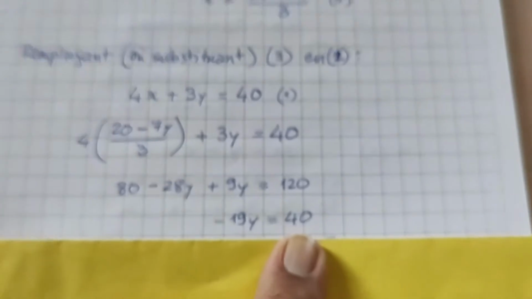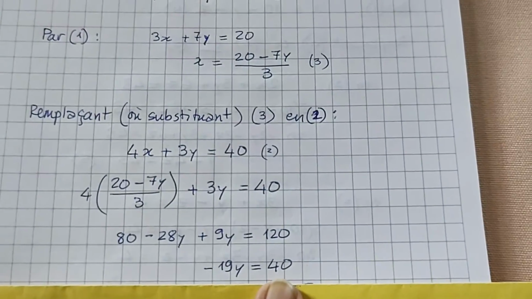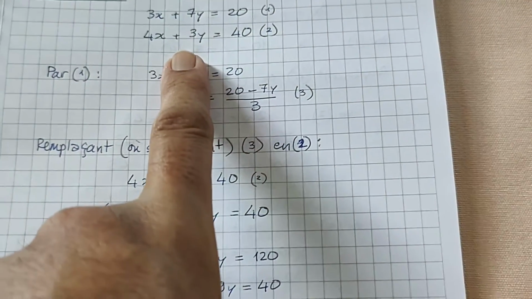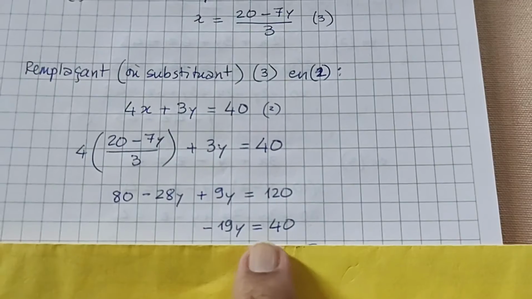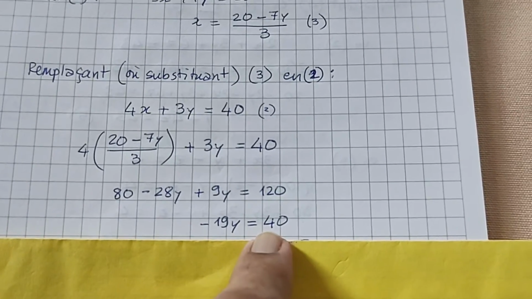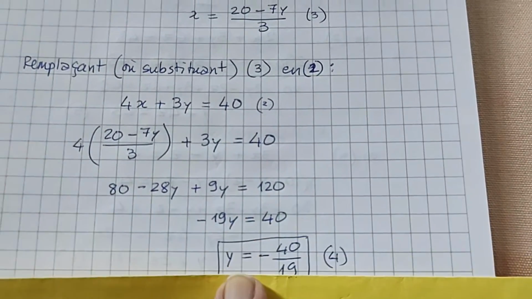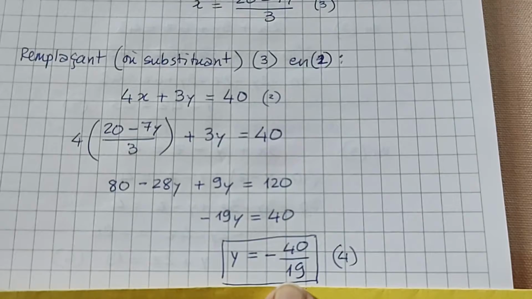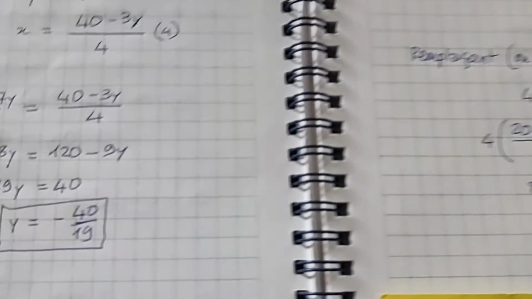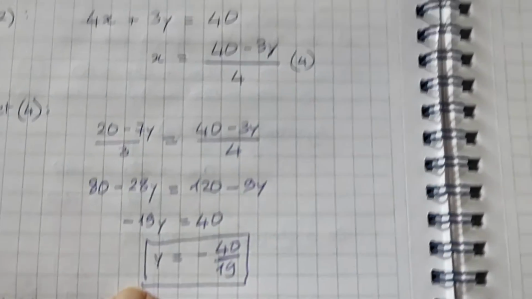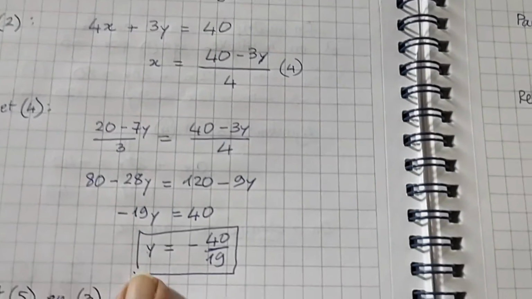So what have we done here? Essentially what we have done is we started with two equations and two unknowns, and we have ended up with one equation and one unknown. So this we can solve very easily. Y is equal to minus 40 over 19, which if you remember is what we got when we did it through comparison also.